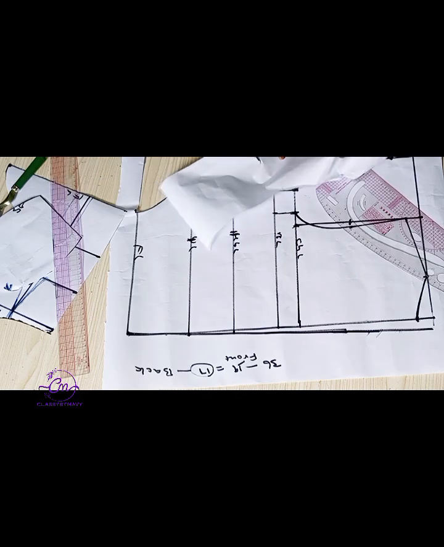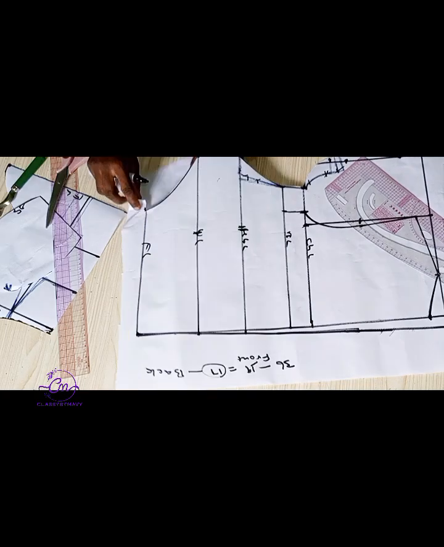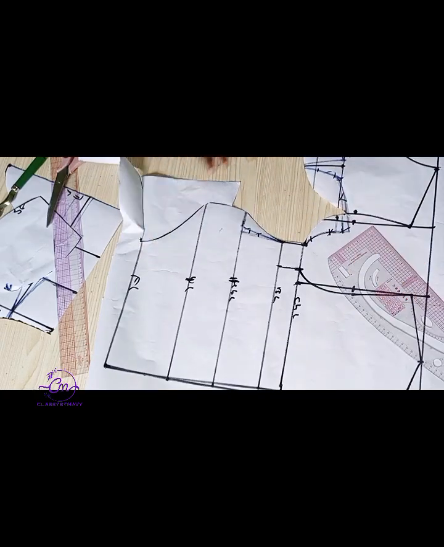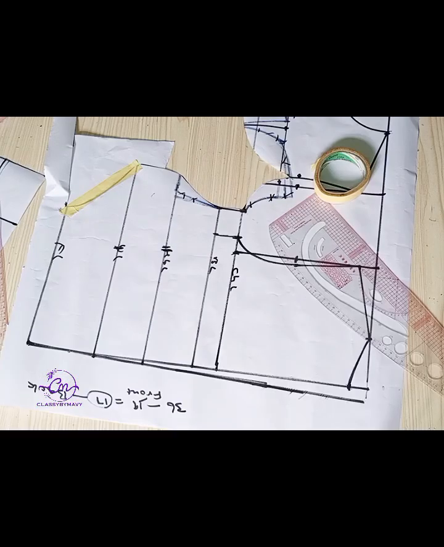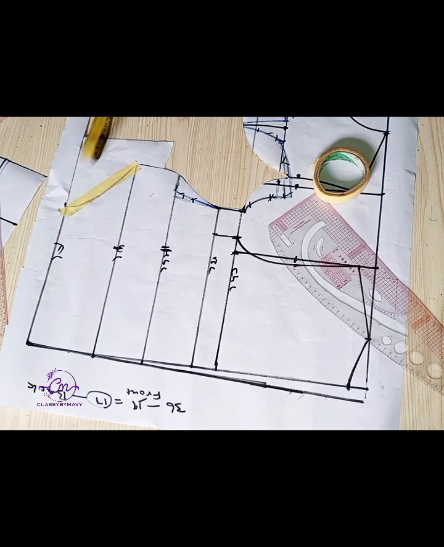Okay. So we have cut out the front and there is no space for hip circumference. So I've added fabric. I'll get a masking tape to make it stay in place. Now that has been done, so I will extend this line.